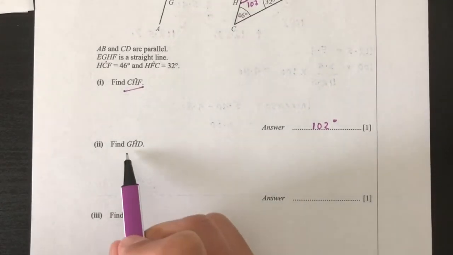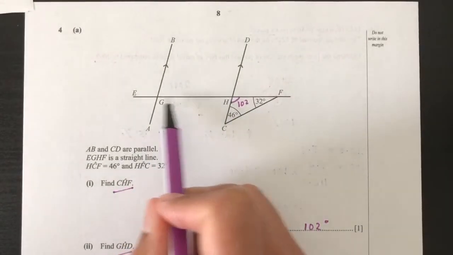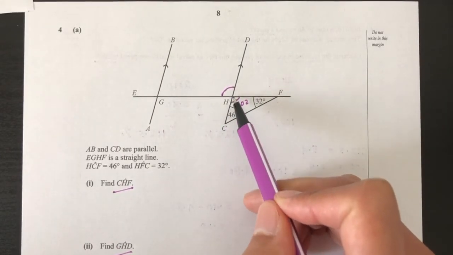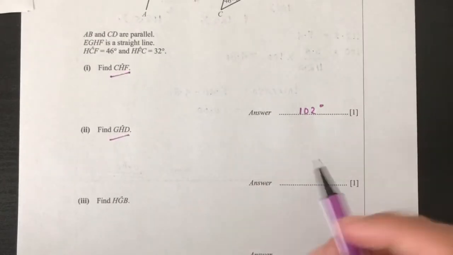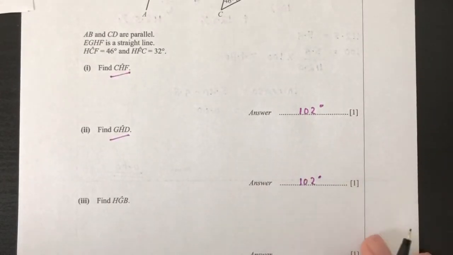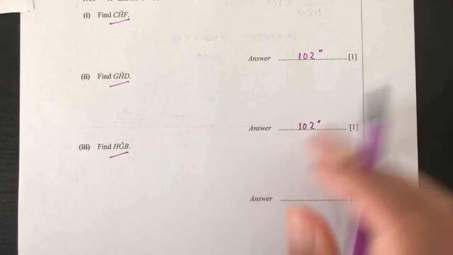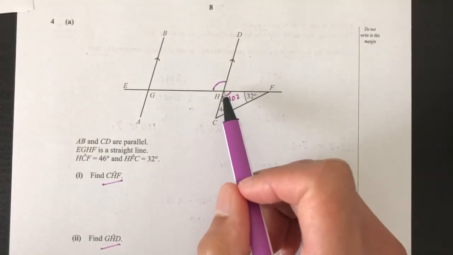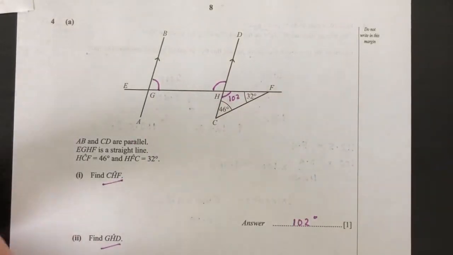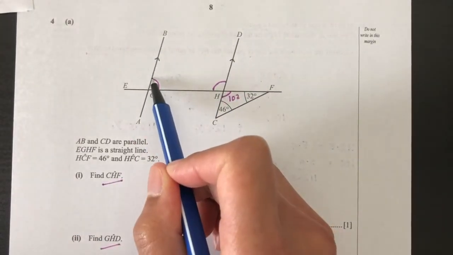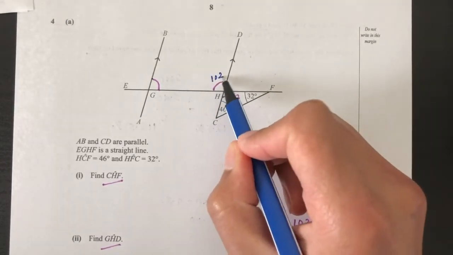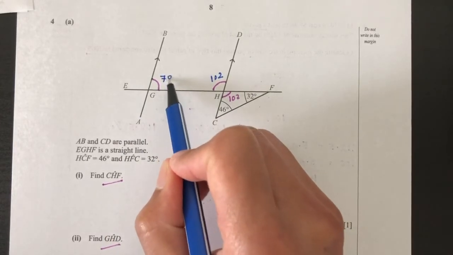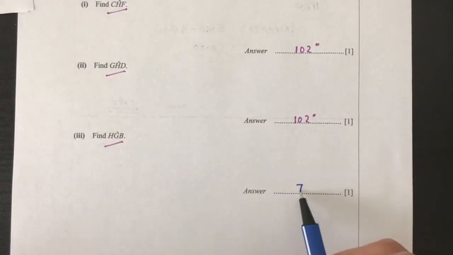Now part 2, find GHD. So GHD will be this one. So these two angles will be the same because they are vertically opposite to each other. So that will be 102 as well. Now part 3, find HGB. So HGB will be this one. So how would you find this angle? So pretty easy. If this is 102, these two angles needs to add up to 180. So this will be 78. 78 will be the other one.